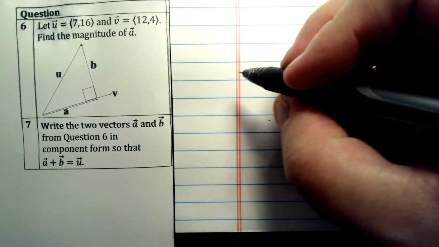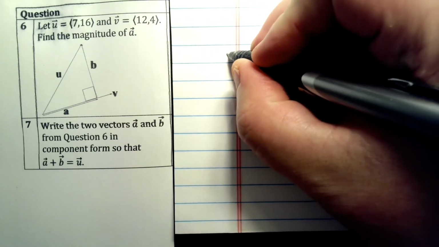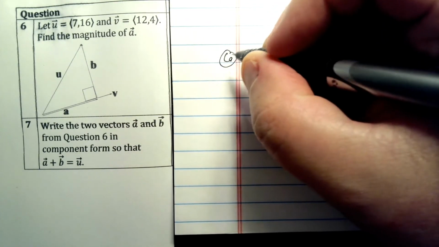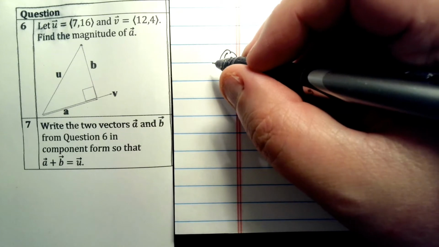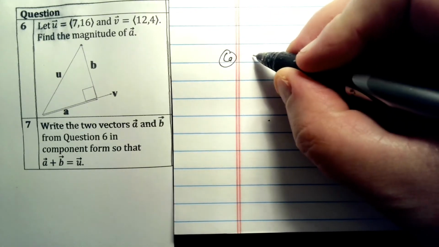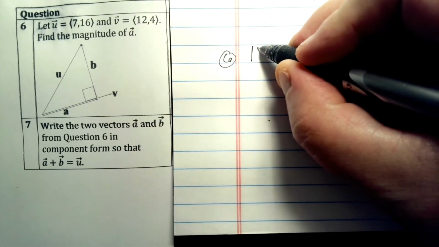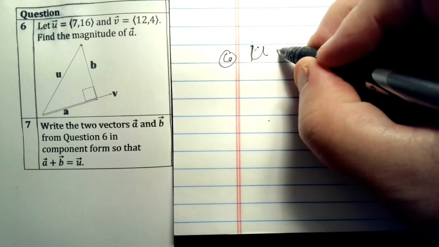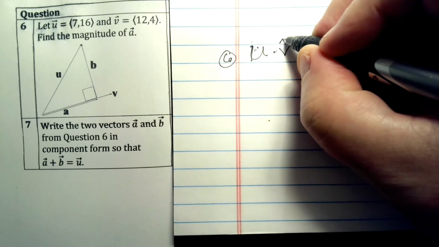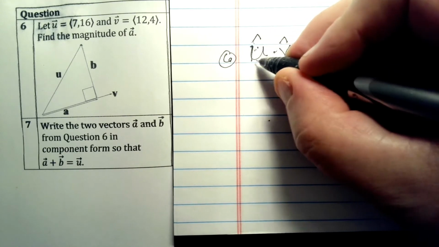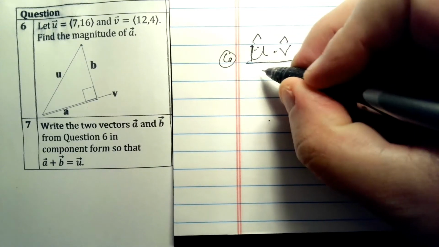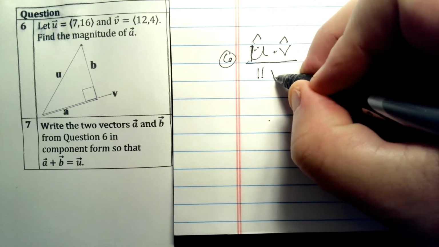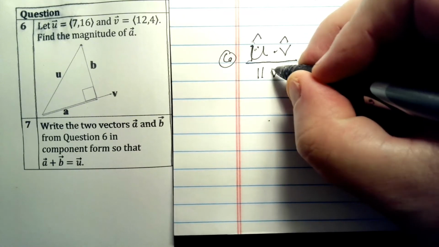Well, you will remember that we talked about in section 11.3 that the magnitude of the projection of u onto v is equal to the vector u dot v over the magnitude of the vector v.